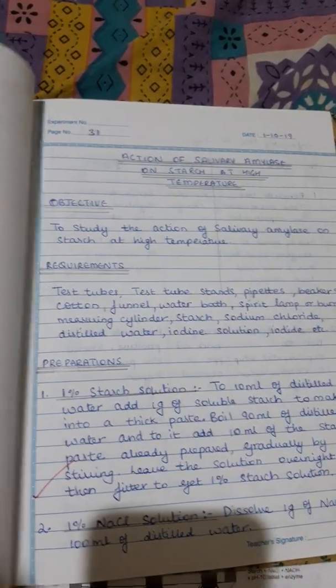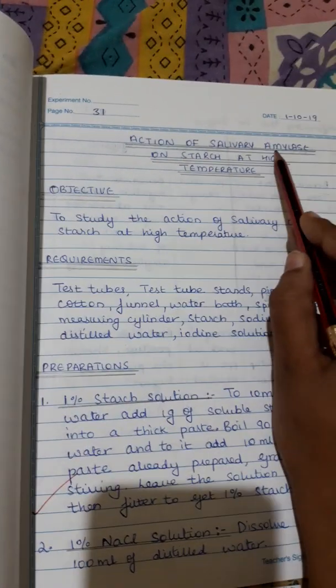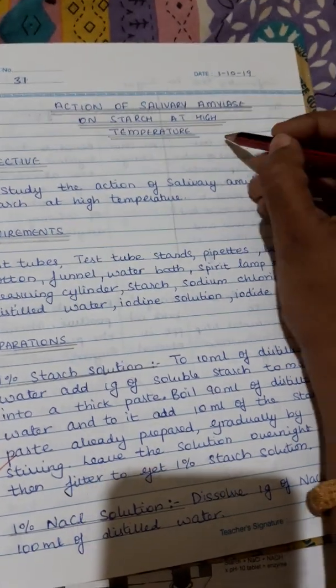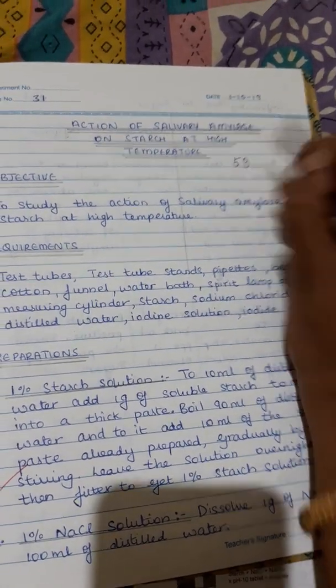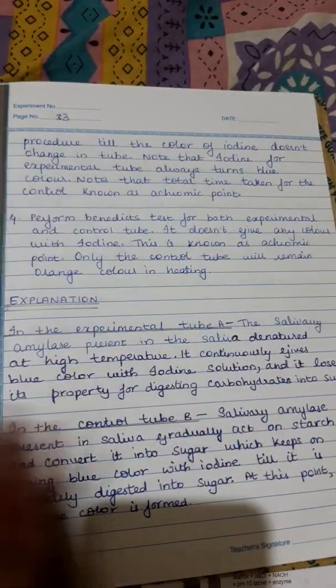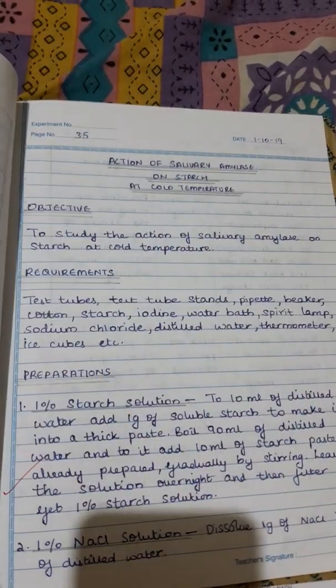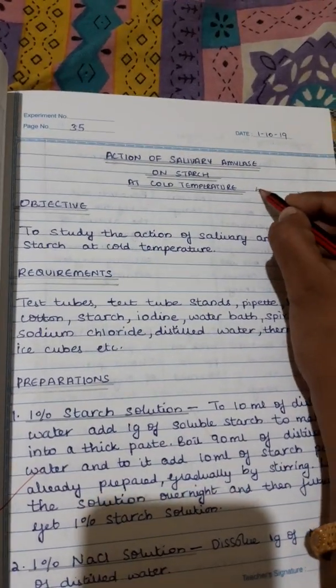Then it's a big one. Then 5B, action of salivary amylase at high temperature. Then this activity at cold temperature, that is 5C.